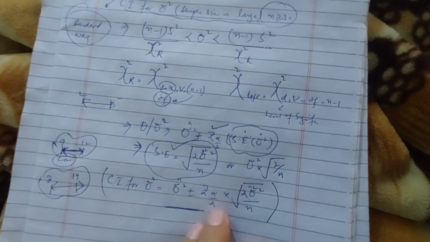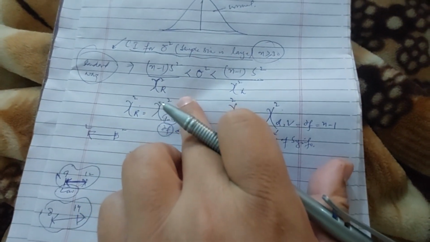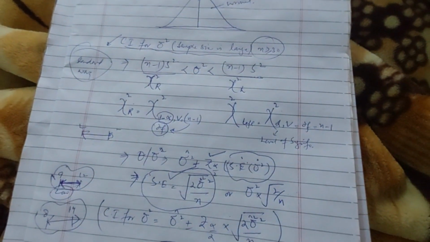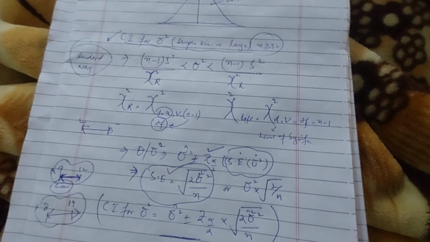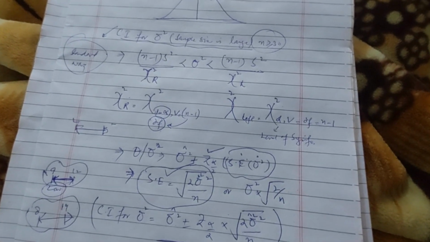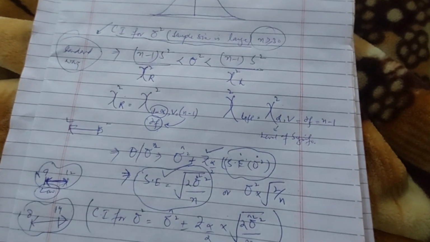This is when we use the z distribution, and this is when we use the chi-square distribution. That is the main difference. Whether you use the z value or the chi-square value depends on you.